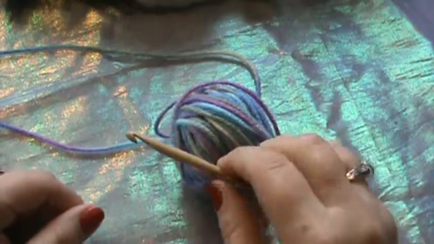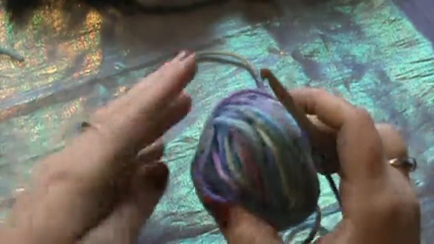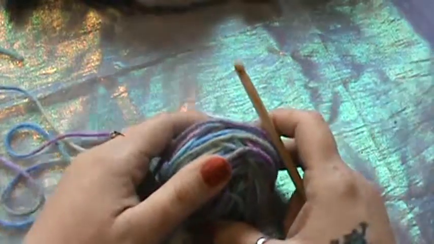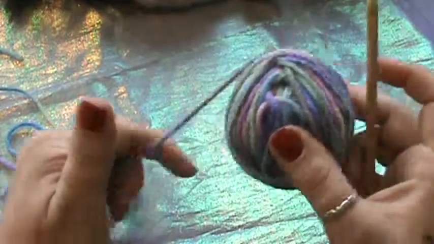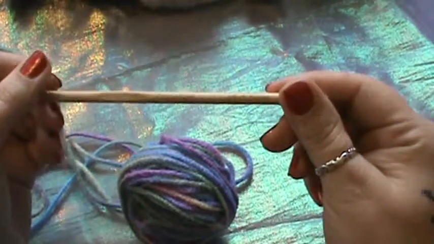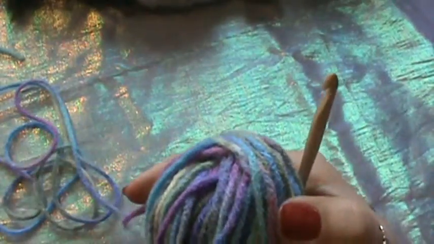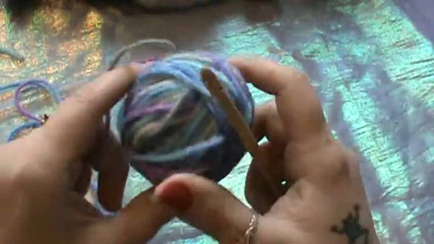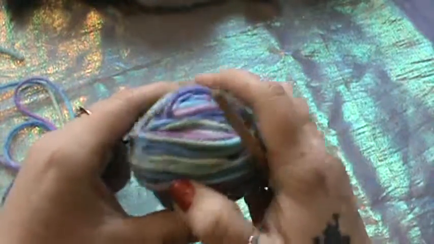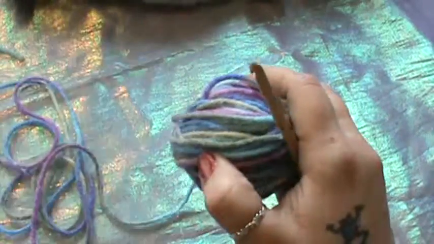Hey everybody, welcome back. Today I wanted to go over with you, considering I did my monkey beanies, how to increase and decrease in your rows. So what I've got is my 5.5 millimeter crochet hook and just a small ball of Red Heart yarn. They are pastel colors. When you increase in your rows, it means you're adding. When you're decreasing, you're taking away.